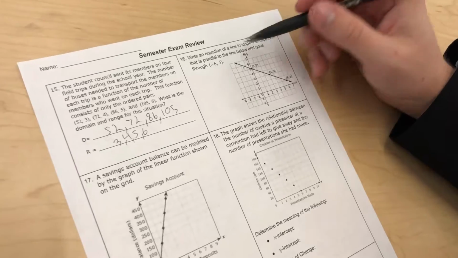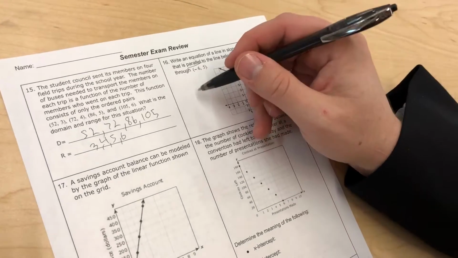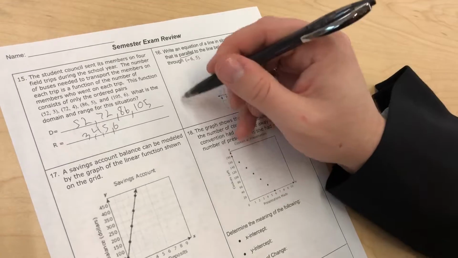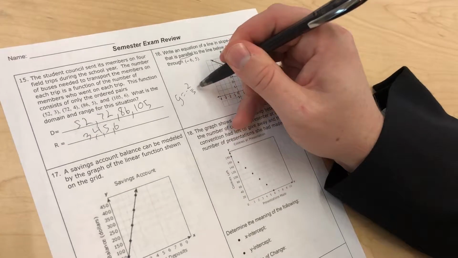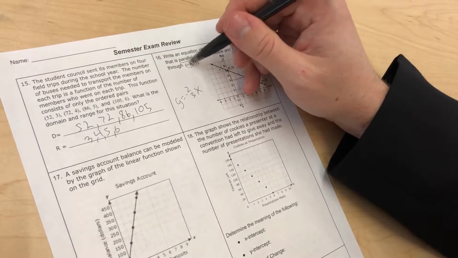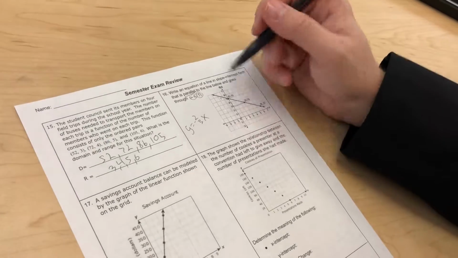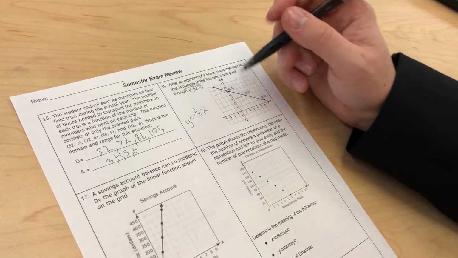Write an equation, in slope-intercept form, that's parallel. Just remember parallel means the same slope. So on this one, I go down 2 over 5, y equals negative 2/5 x. Then I can substitute these in for x and y, and solve to find my b value, my y-intercept, okay?